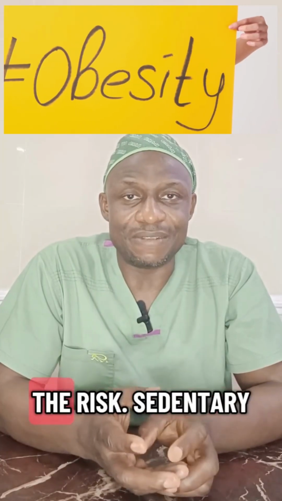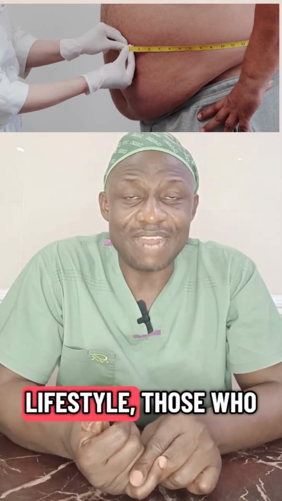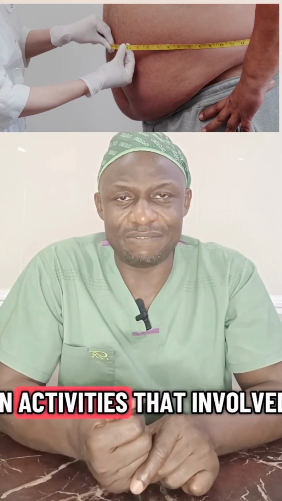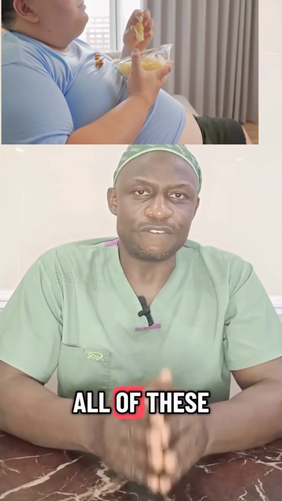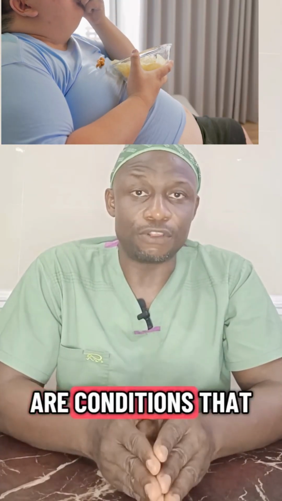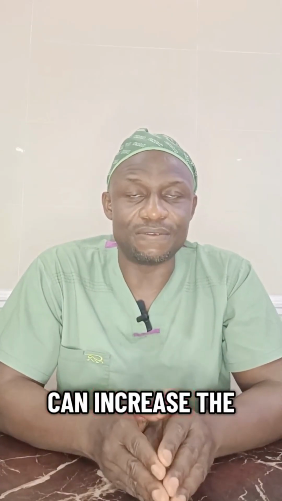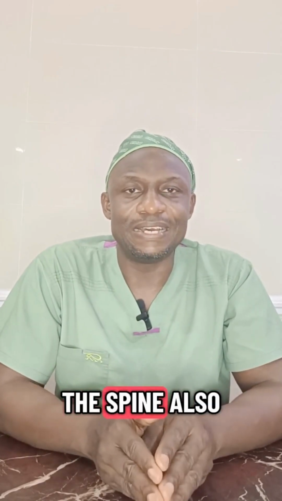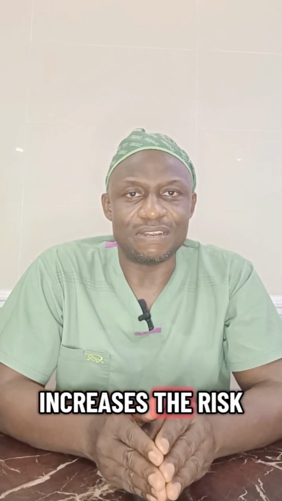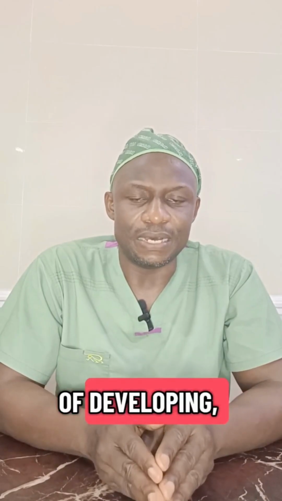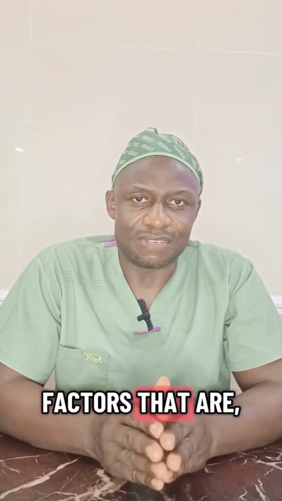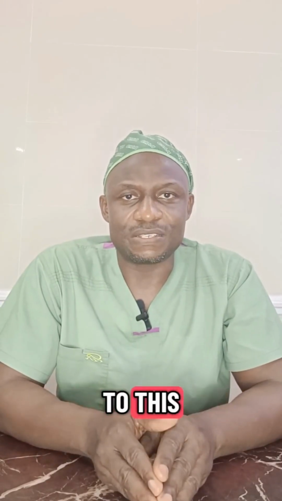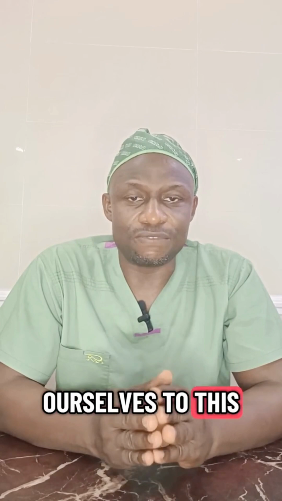Sedentary lifestyle and activities that involve lifting heavy objects can also increase the risk. Previous trauma to the spine also increases the risk of developing spondylosis.